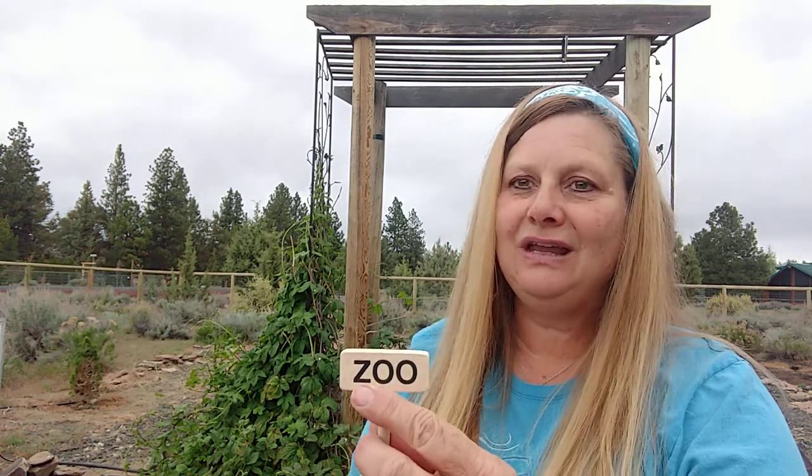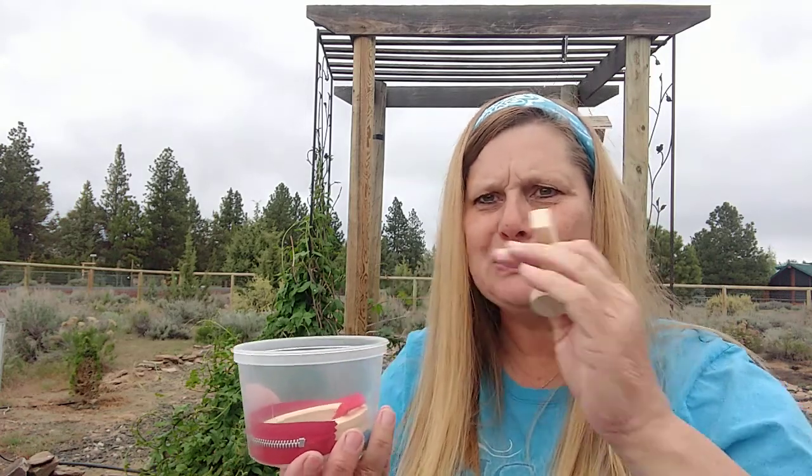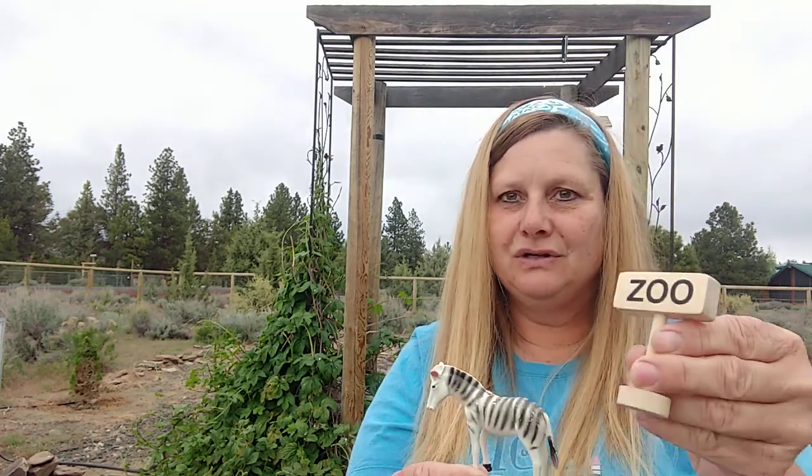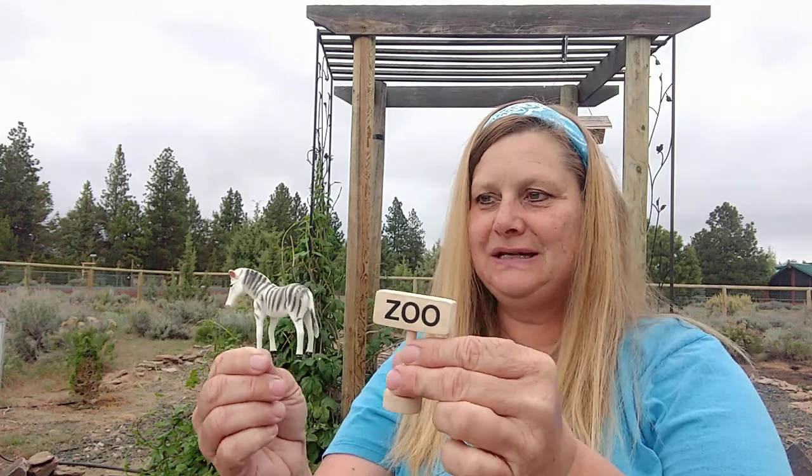That's right, zoo. There it is, right there's our letter Z. It's not a zoo because that would be really hard to put in our sound box, but it's a sign that says zoo. Go to the zoo this way to see the zebra. Oh, I could use another hand. Go to the zoo to see the zebra.